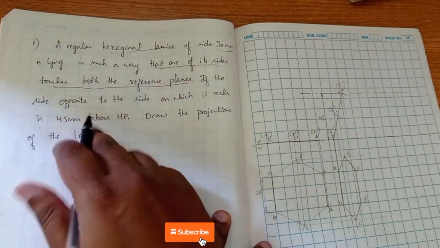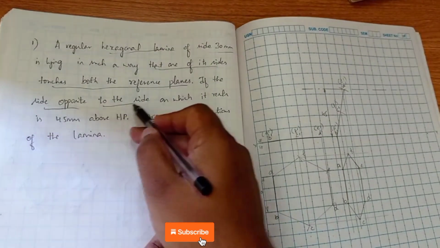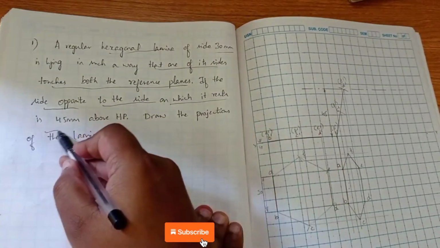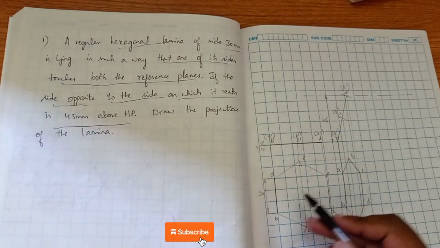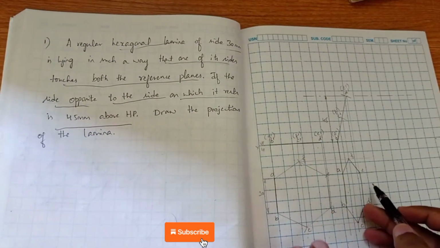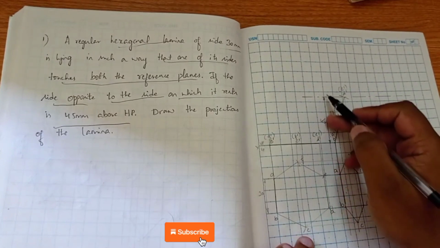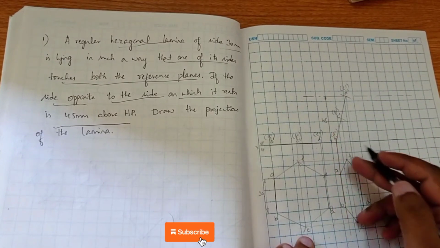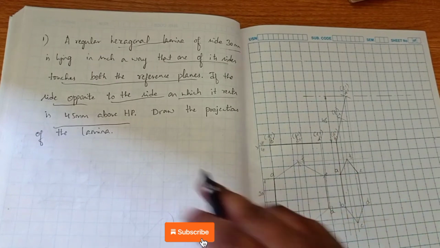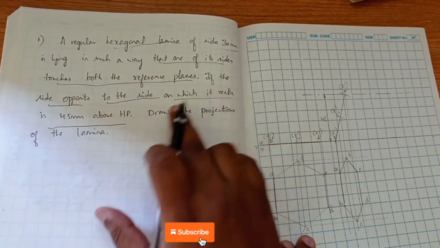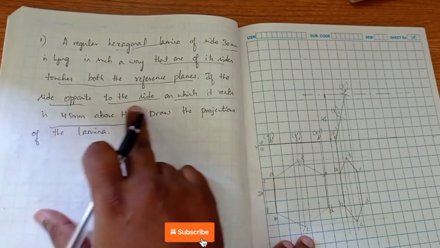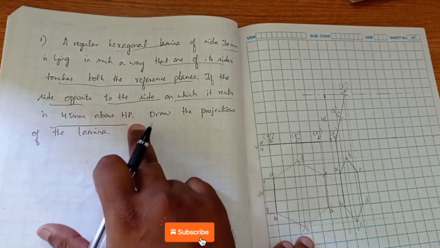The side opposite to the side on which it rests is 45 mm above HP. So you can see that this is the side which is opposite to this side, and it has been inclined at a height of 45 mm. Okay, so that's how we get the second position here. They have not mentioned any kind of inclination here. Instead of it, for the second position they have mentioned this sentence, that is, side opposite to the side on which it rests is 45 mm above HP.